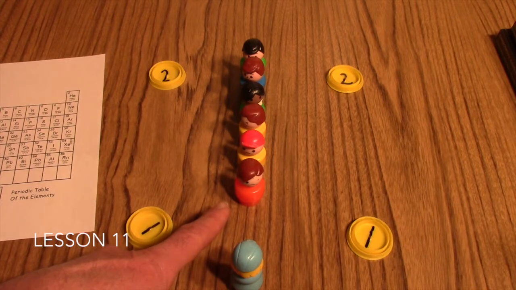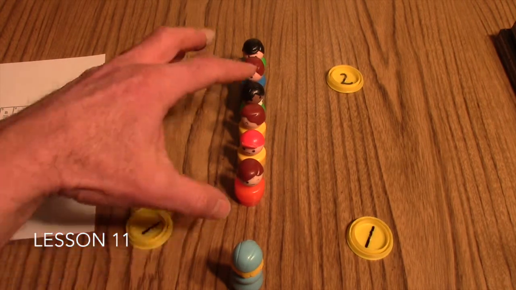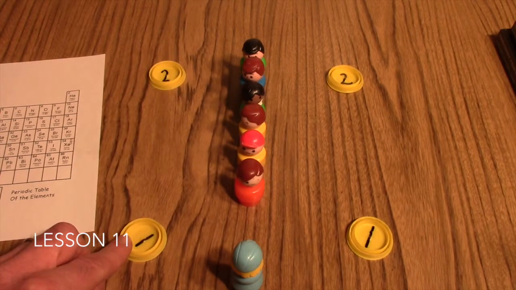If you chose an element like fluorine, for example, fluorine is a halogen and it would like to gain 1 electron. So if you called out fluorine, all your students should run quickly over to the chair which says gains 1 electron.